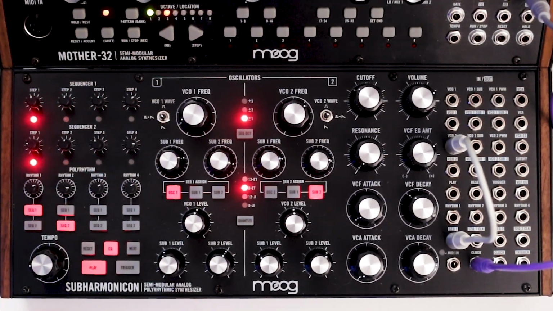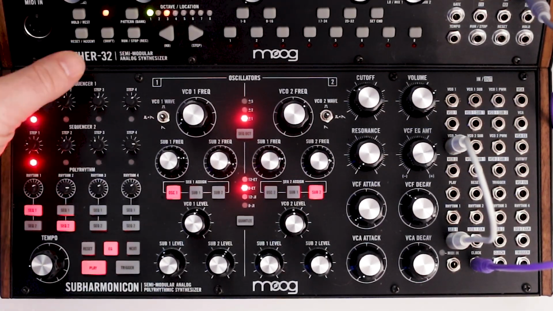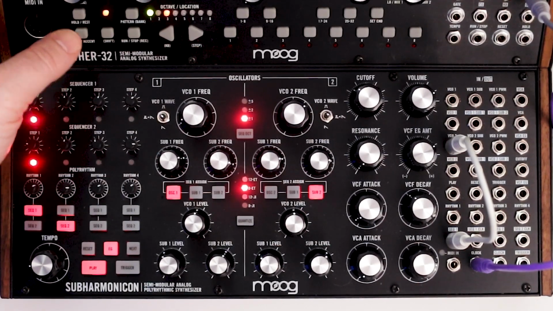And there you go. And that is my patch in D Dorian called Midnight Ride. Just to give the full effect, let's hear it one more time with some subtle effects.